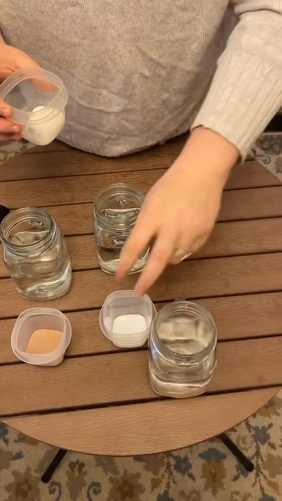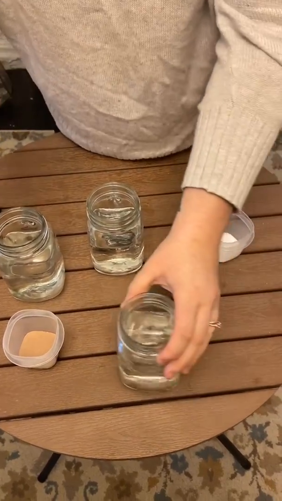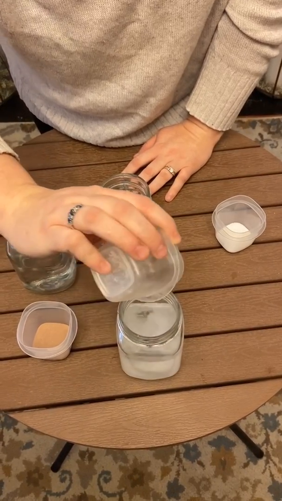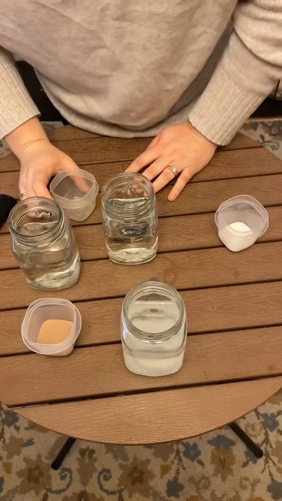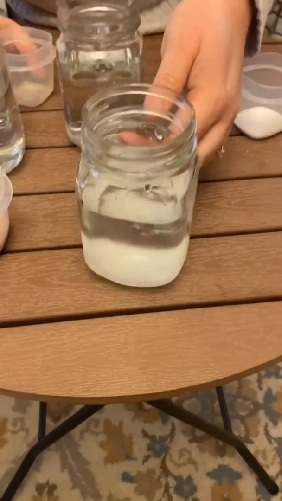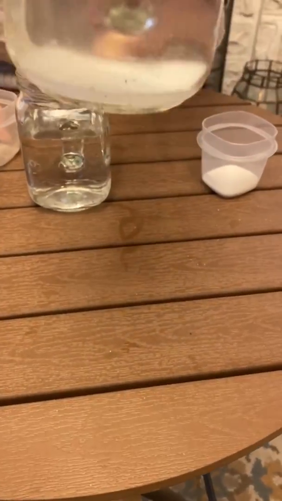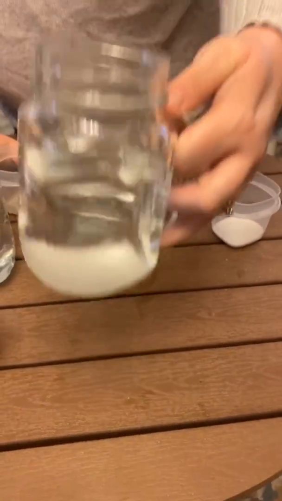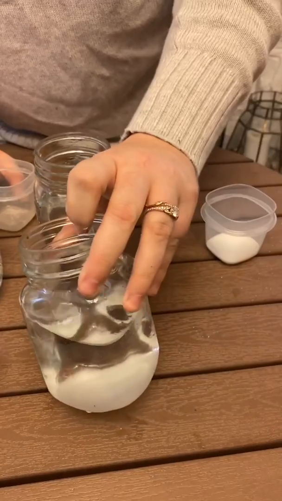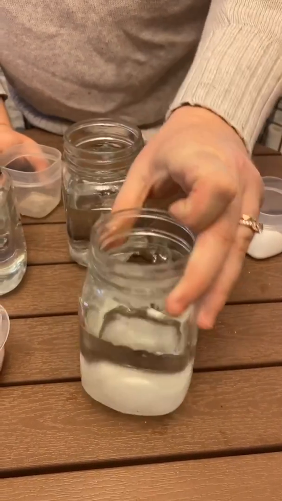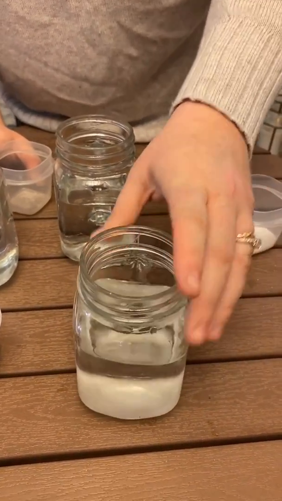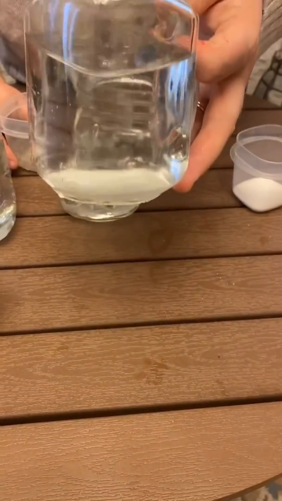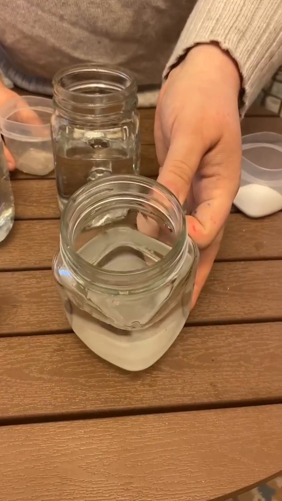So, I'm going to take my first glass and we're going to add the salt. Okay. It all sank to the bottom. But can I get that salt out now? I probably could, but by the time I got ready to get it out, it would have dissolved, which means that it would become one whole solution instead of a mixture.